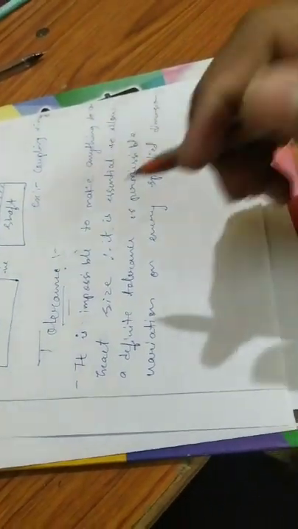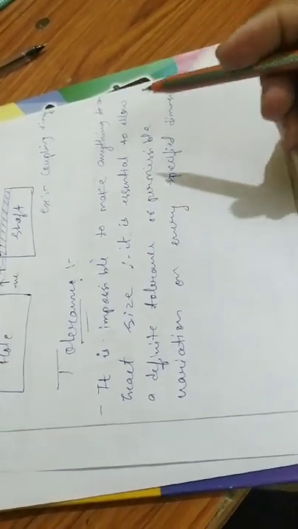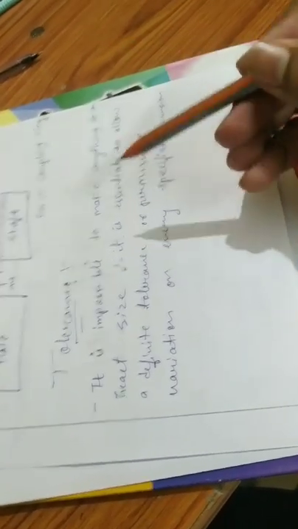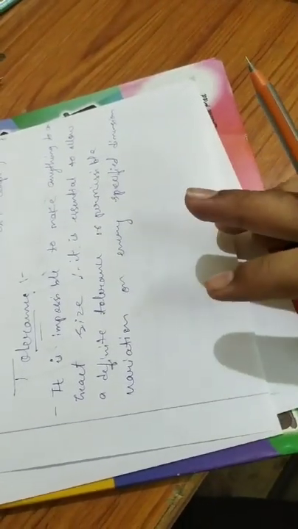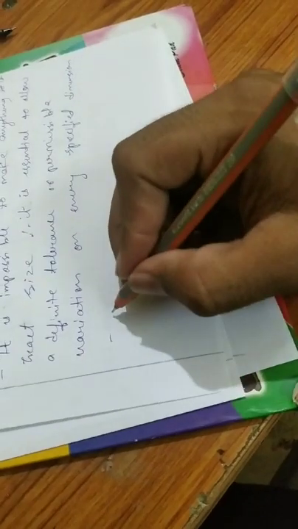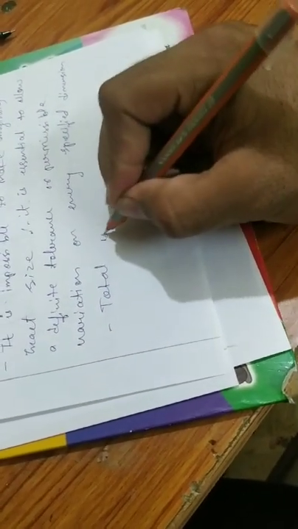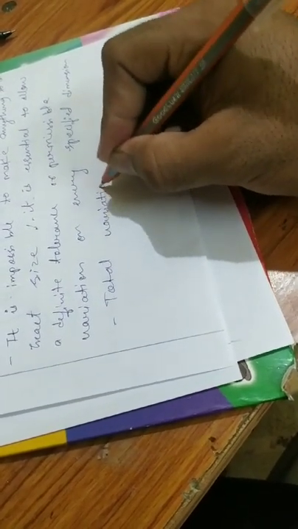Now we'll continue. What is tolerance? As it is impossible to make anything to an exact size, it is essential to allow a definite tolerance, or we can say variations, on every specified dimension, so that we can assemble those parts easily. It is known as the total variation given to the component.